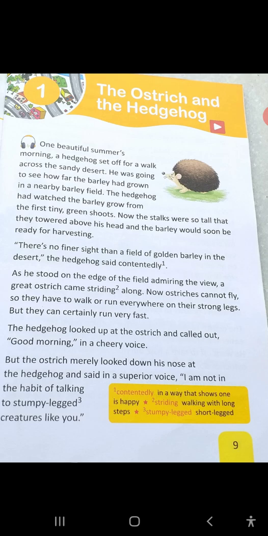So, as I told you, the ostrich is a big bird, right? And the hedgehog is a small little creature. So, when the hedgehog wished him good morning, the ostrich looked down meanly upon him and said that he is not in the habit of talking to stumpy-legged.